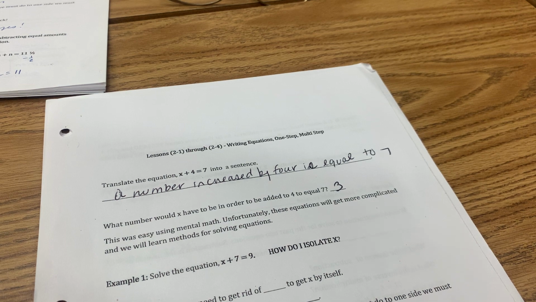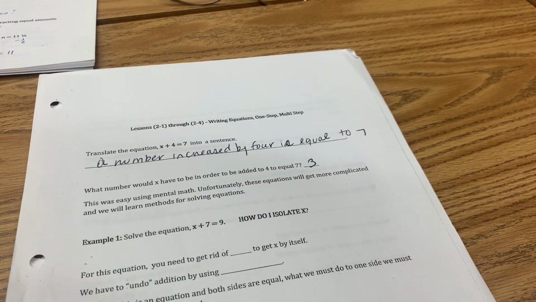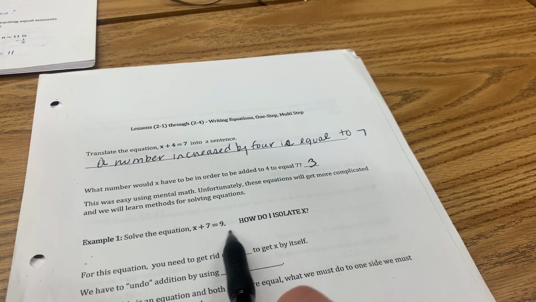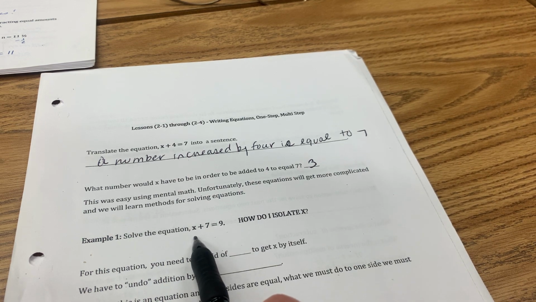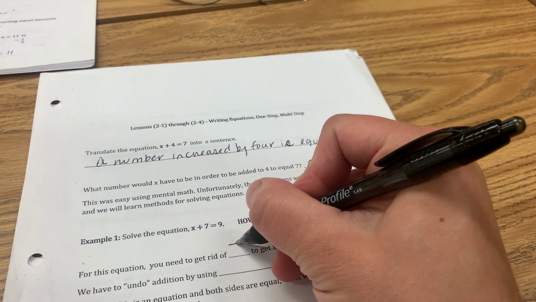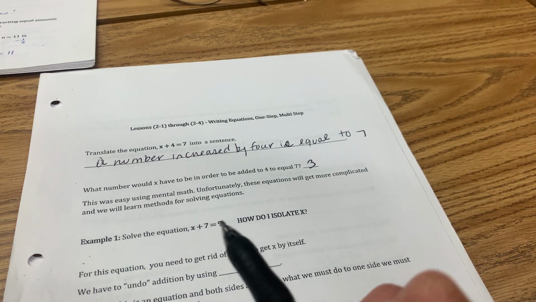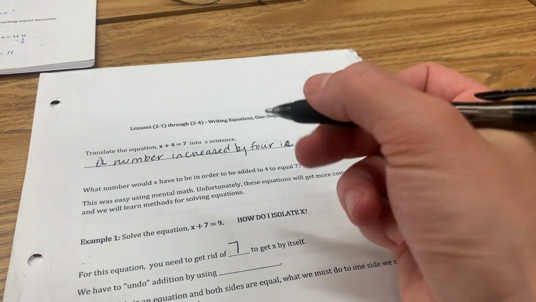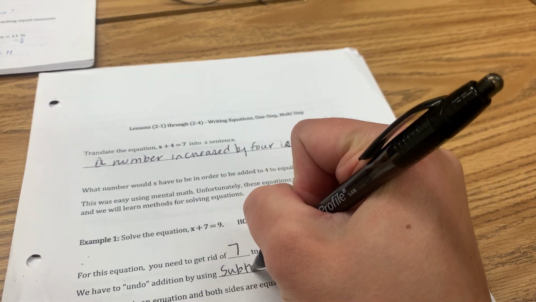It says this was easy using mental math. Unfortunately, equations are going to get more complicated. We have to learn other methods. So it's easy to think, oh, what plus 4 gives you 7? But as it gets more complicated, you need to create equations so you're able to solve. So it says solve the equation x plus 7 equals 9. How would I isolate or solve for x? Well, first, for this equation, we need to get rid of what to get x by itself? We need to get rid of 7. We have to undo addition by using, what's its inverse? How do you invert adding 7? By using subtraction.